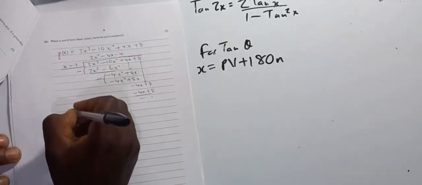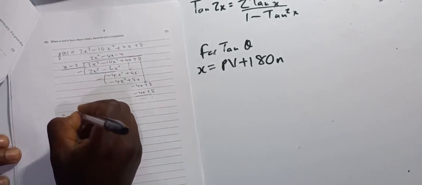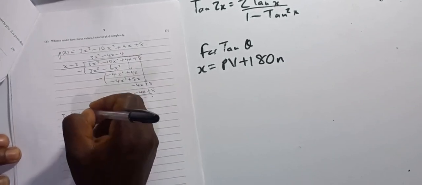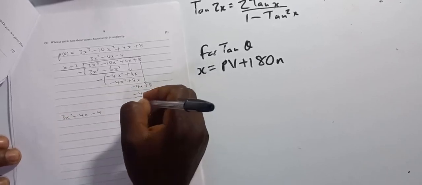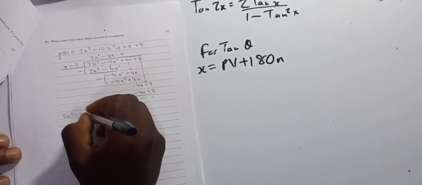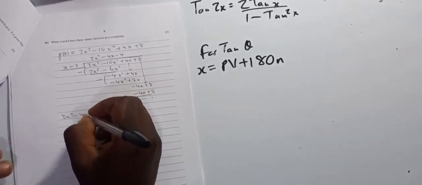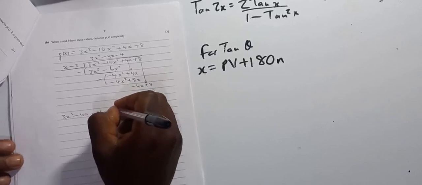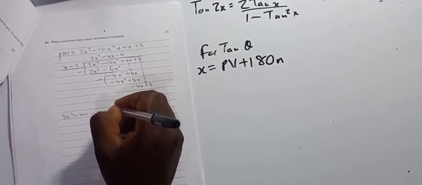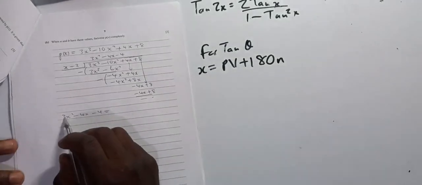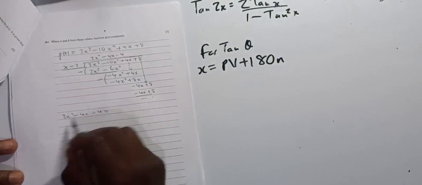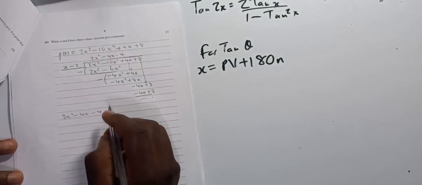Now factorizing that, we have 3x squared minus 4x minus 4. We are told to factorize completely. So 3 times minus 4 would be minus 12.